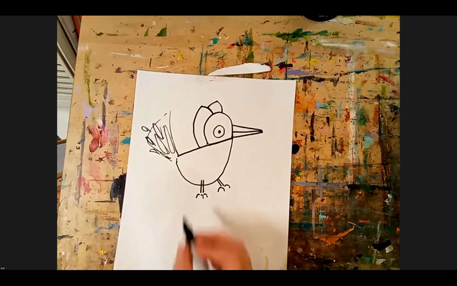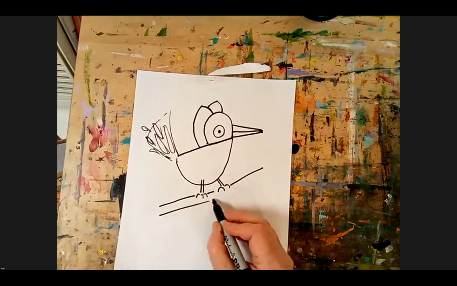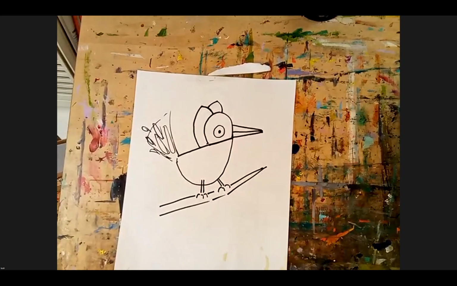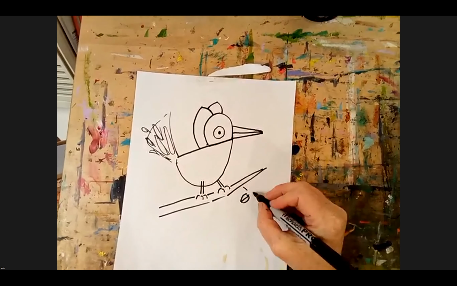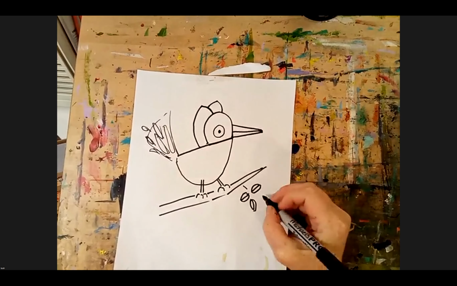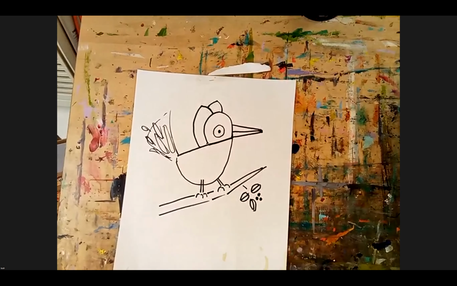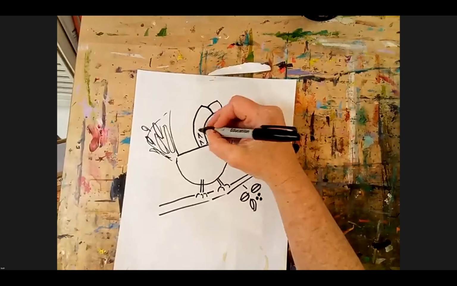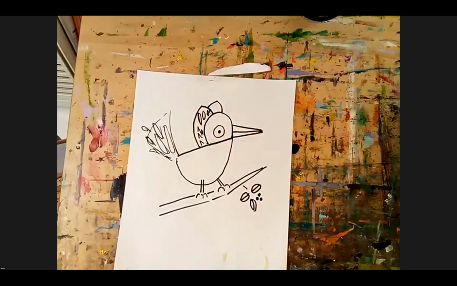And then if you want to, you can put him on a little branch, which is just a series of straight lines. Maybe a little set of leaves, which is just straight and curved lines, and some berries. You can decide how you'd like to do feathers. It can be angled lines or circles. So take a minute to finish your bird to your satisfaction.